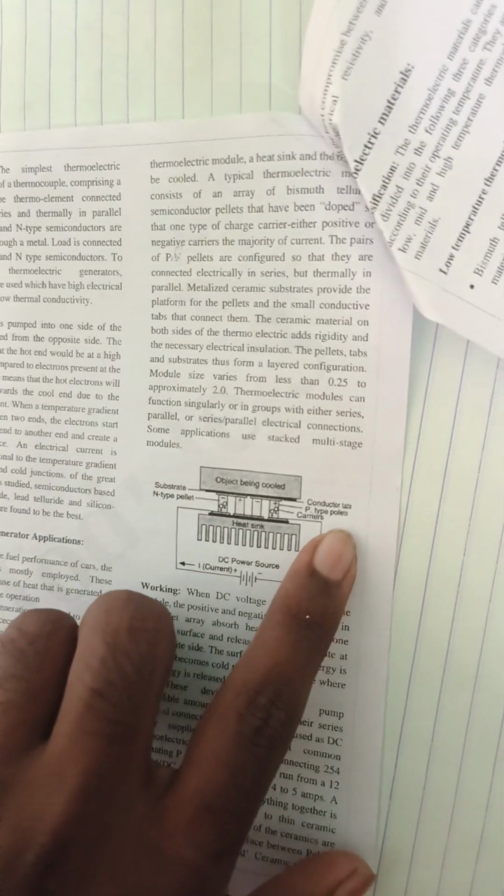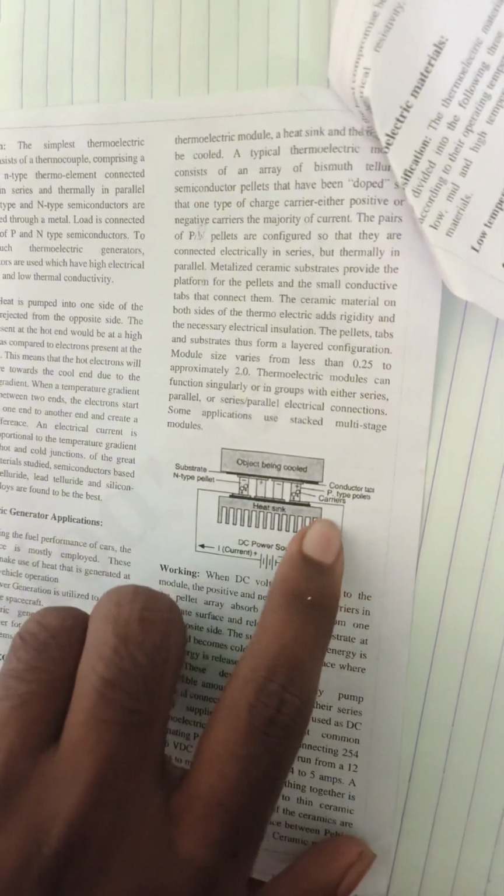This is the diagram of the TEC, thermoelectric cooler. The object being cooled, N-type, conductivity tab, P-type, carrier, heat sink.